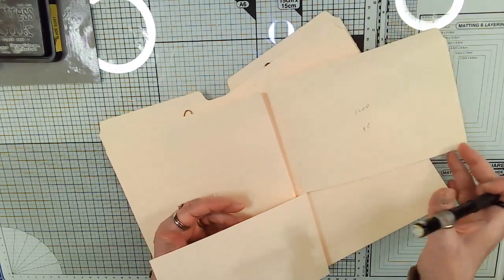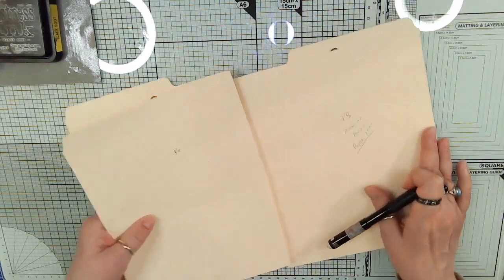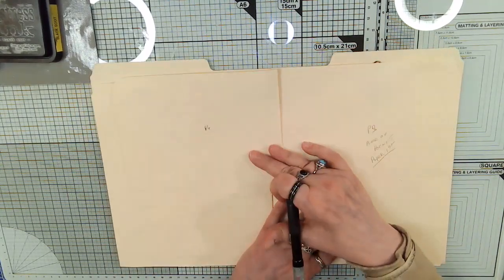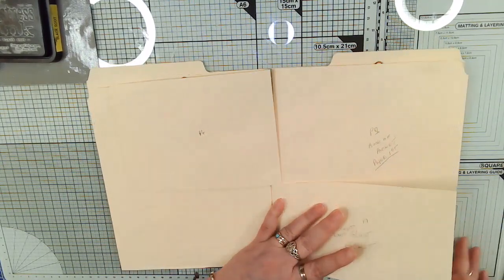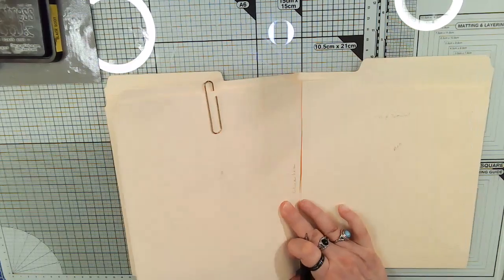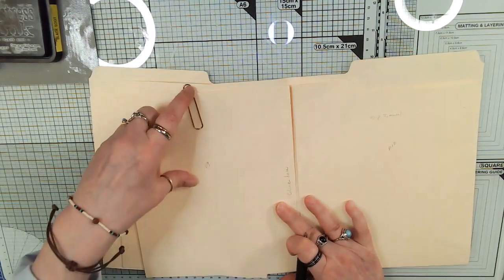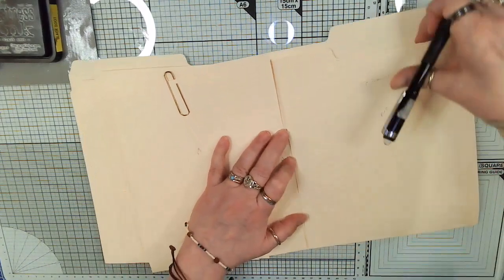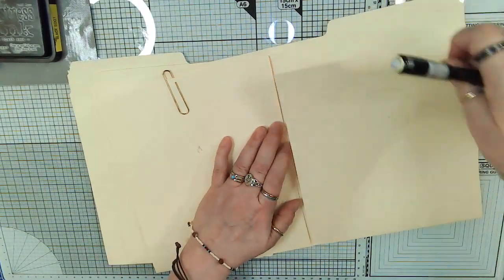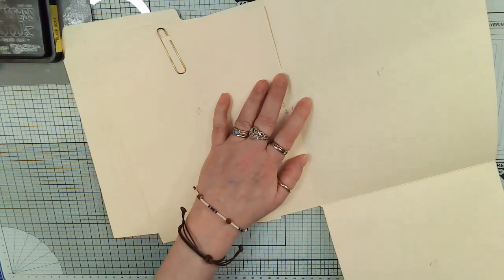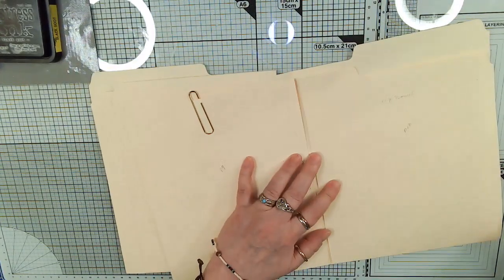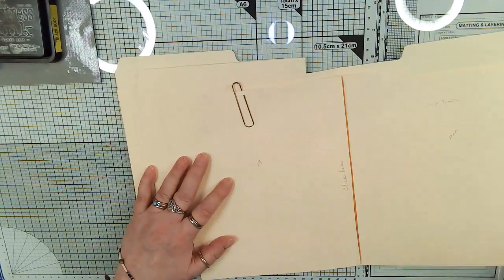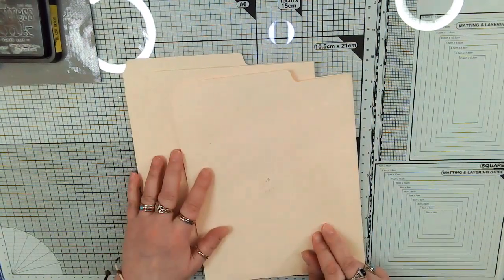We're going to glue this together so that this is a pocket. Then we're going to open this one, and we're going to make a top loading pocket here by gluing along here. Then we're going to make a flip down, a great big one, because this is legal sized. And then the back page.